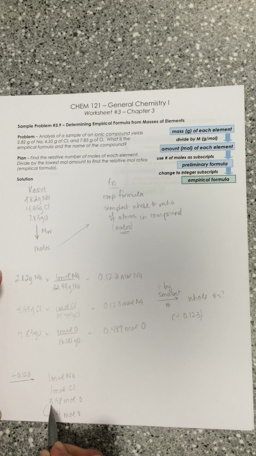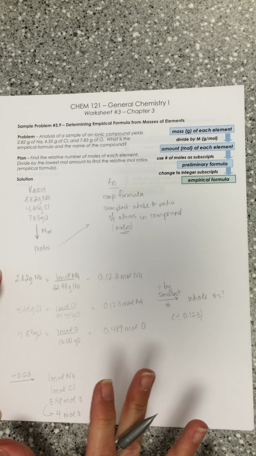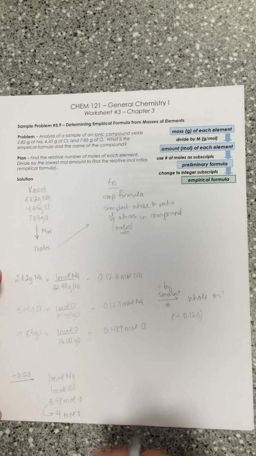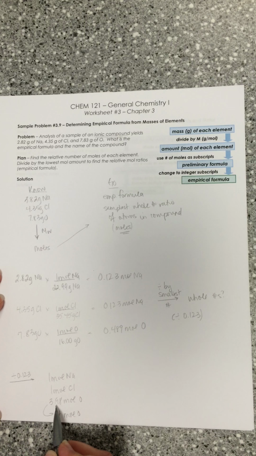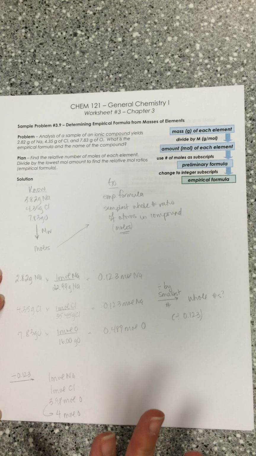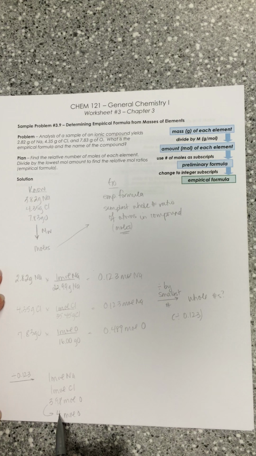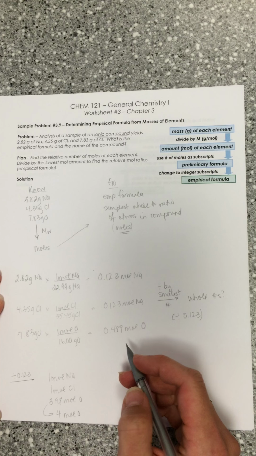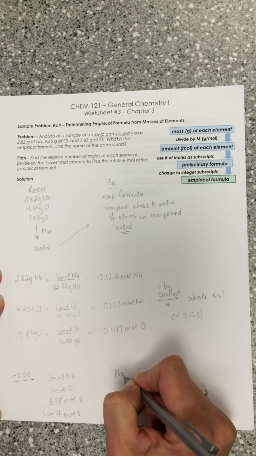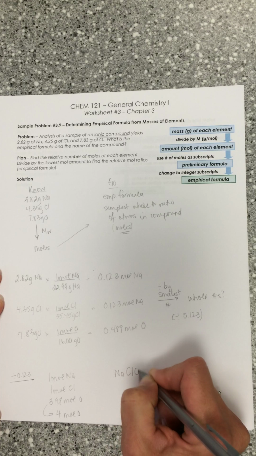If you had something that was 3.5, we don't want to round that either up or down. If you even had something that was 3.3, that's probably not something you want to round. Rounding to a whole number is really going to be something that's pretty darn close to begin with. All right, so what this means is we have NaClO4.